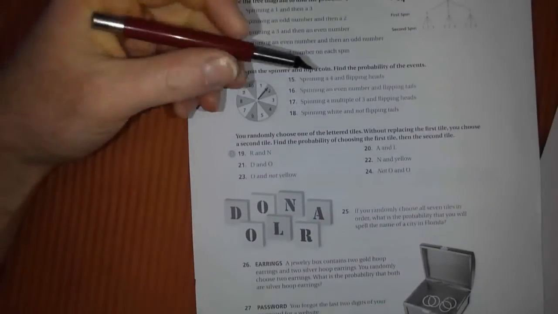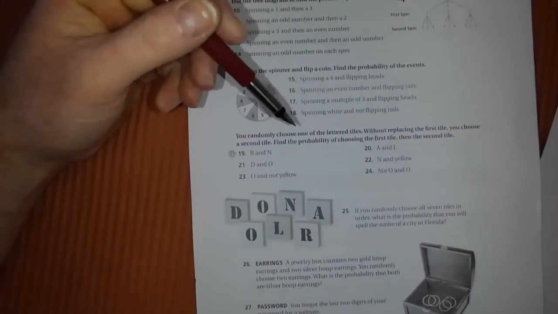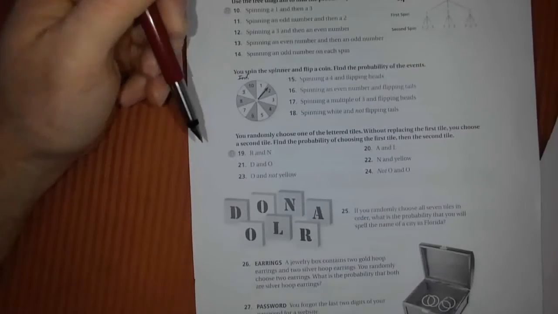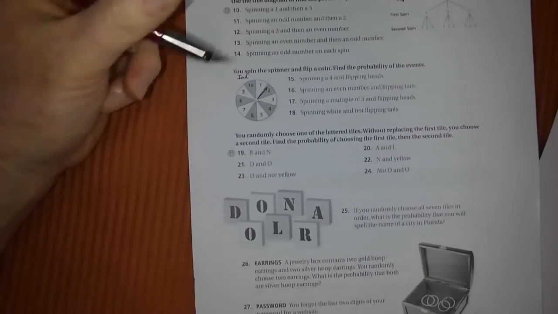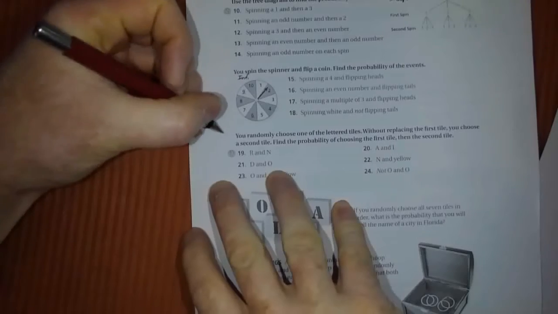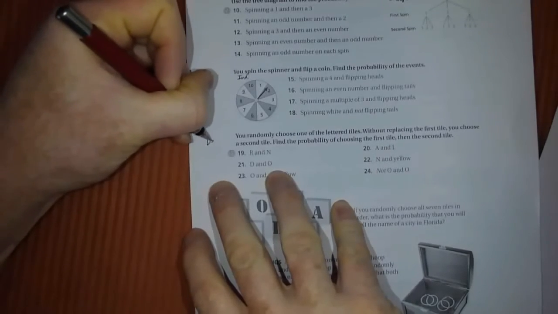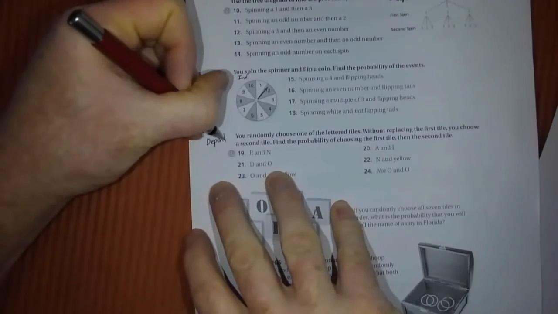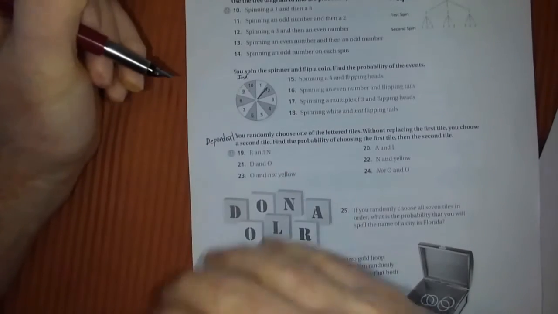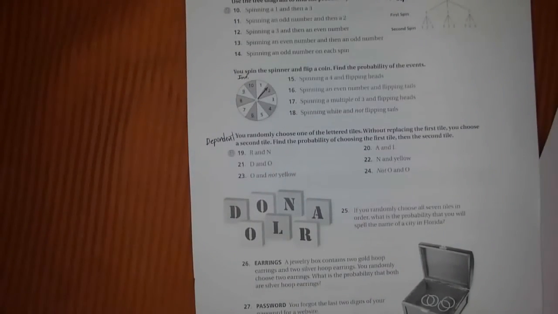Okay, so I have more than halfway done. Awesome. I don't remember what I've assigned. All right, you randomly choose one of the lettered tiles without replacing. The first tile, you choose a second tile. So I'm removing it, and I can't get that one again. So this is an example of dependent. So that means your second draw, there's going to be changes.